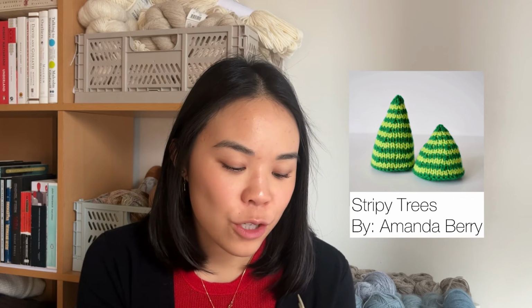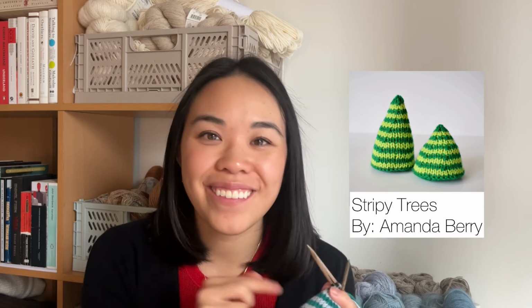And I really like the stripes. I think it's so fun. And the buttons that are featured on the pattern are really playful. So I think once I finish this, I'm definitely gonna sew those on as well. There are a ton of other tree patterns as well on Ravelry. I just thought this one kind of fit with the vibe of the other patterns that I showed, and it's the one that I'm gonna be knitting as well.